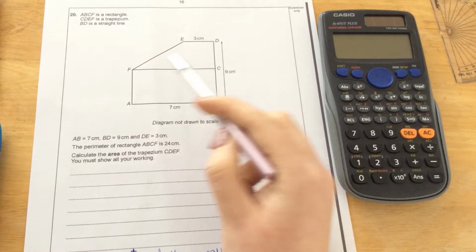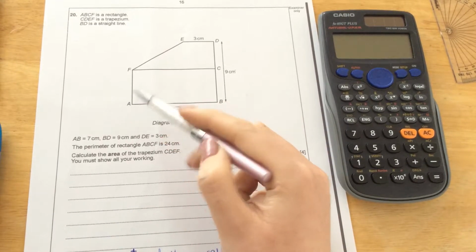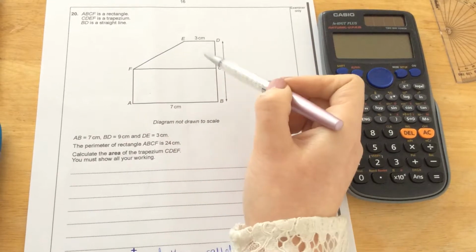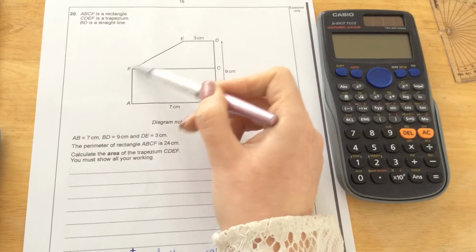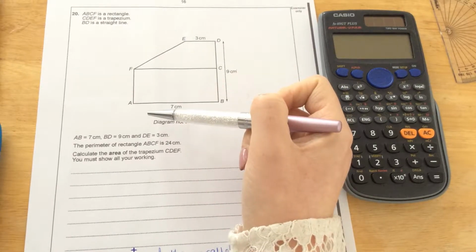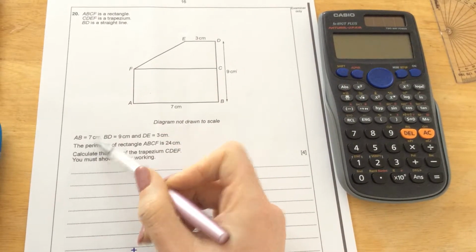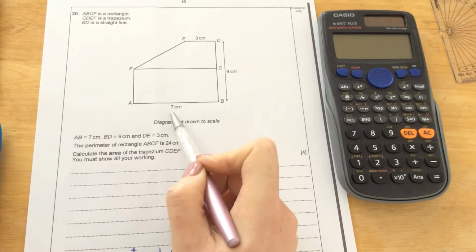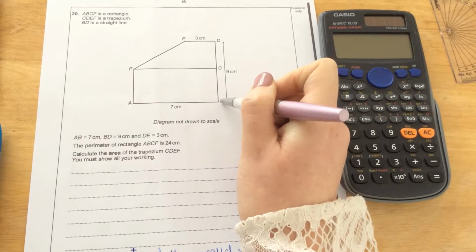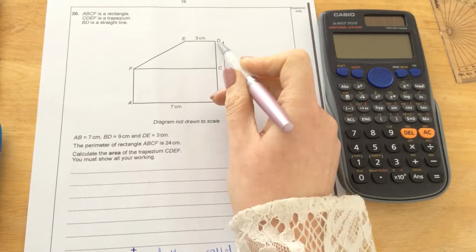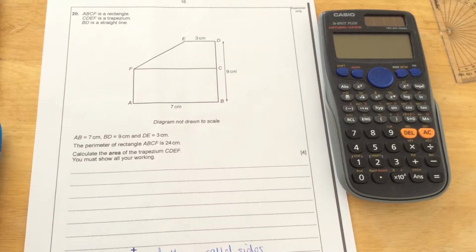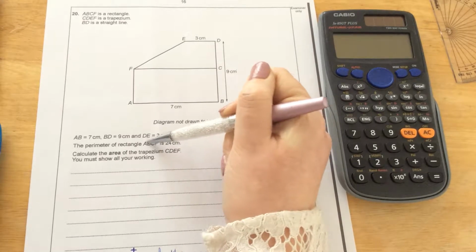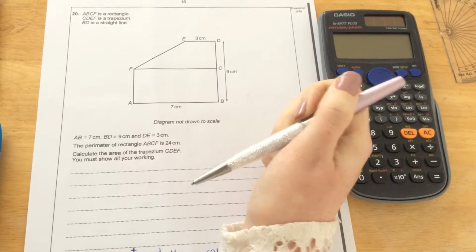So A, B, C, F are the vertices, they're the corners of the shape. So if we join them up, they form a rectangle. C, D, E, F, these points, if I join them up, they form a trapezium. AB is 7 centimetres, it's already on there for you. The line AB is here, and that's measured at 7 centimetres. BD is all the way up from here to here, and that's 9 centimetres. And DE is 3 centimetres. Again, all this information they've given you is already on the diagram.